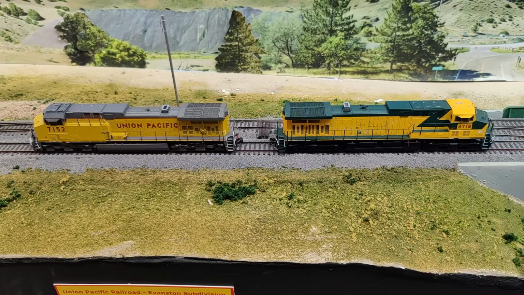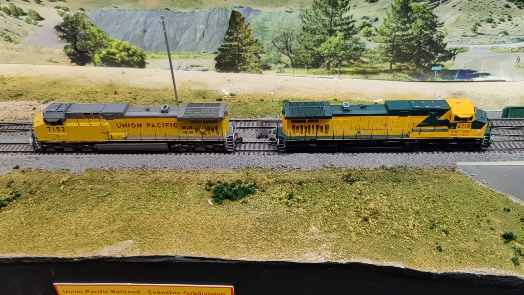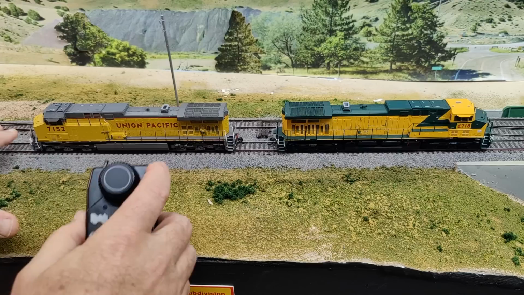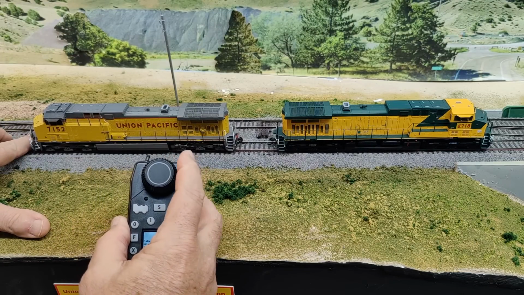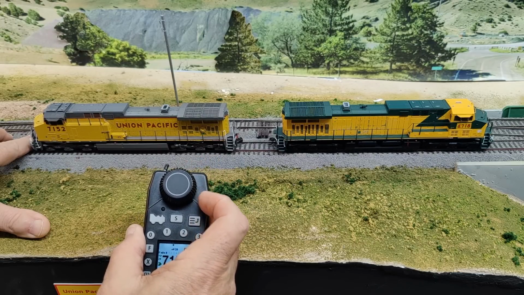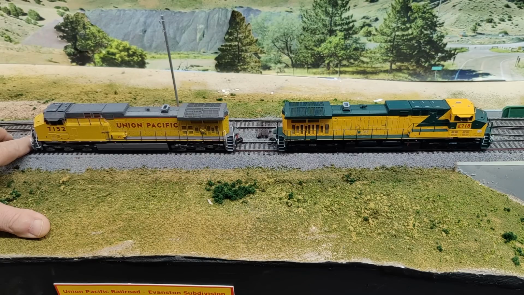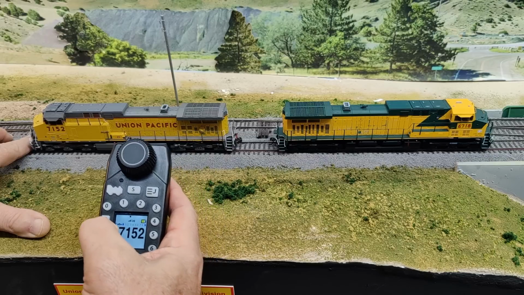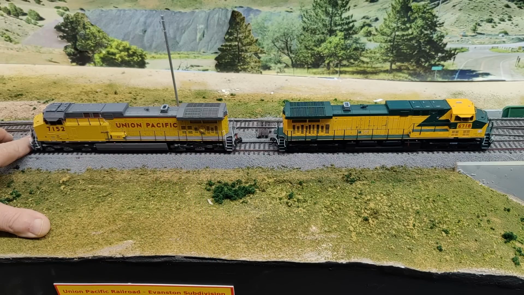All right. Now we're back to the left-hand side of the ESU. It's at idle right now. And we're going to crank it up to 30 scale miles per hour. Again, this is completely subjective between the two. And I have to say, it sounds like the volume is a little bit higher on the ESU than it is on the SoundTraxx.